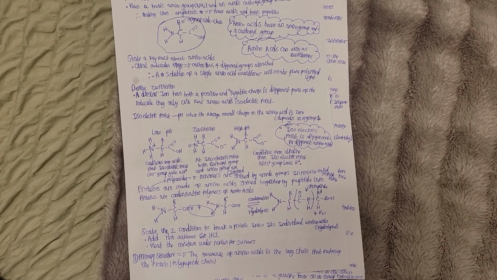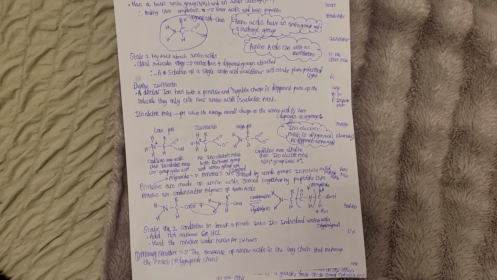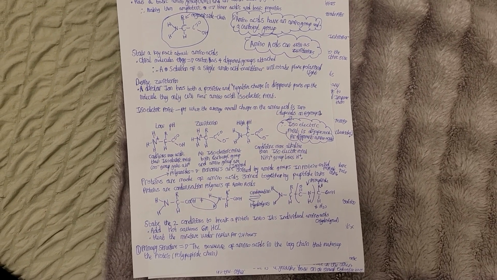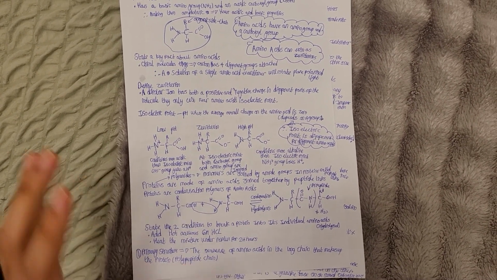Proteins are polyamides. Monomers are joined by amide groups in proteins, called peptide links. Proteins are made of amino acids joined together by peptide links. Proteins are condensation polymers of amino acids. And this is what I mean.